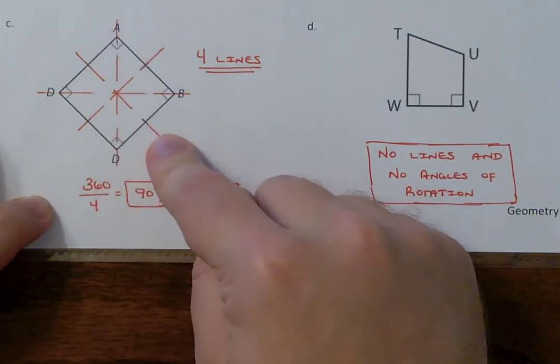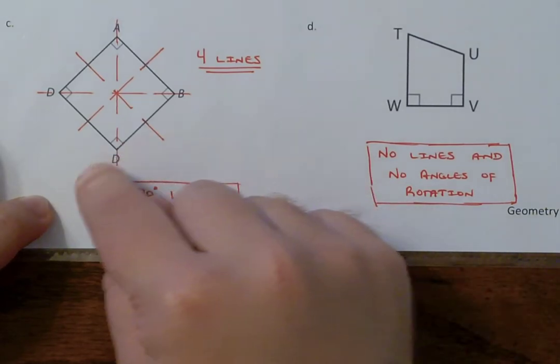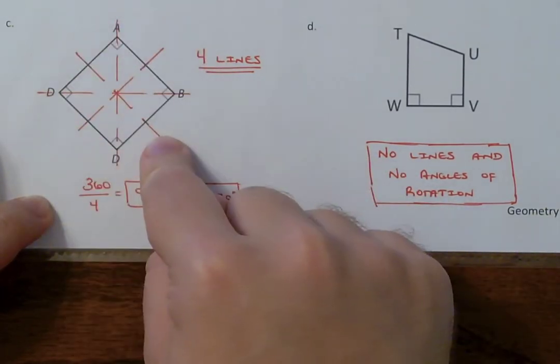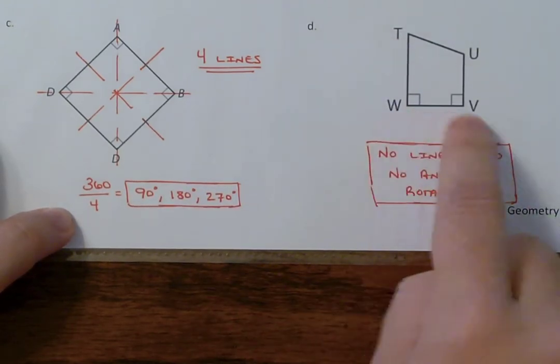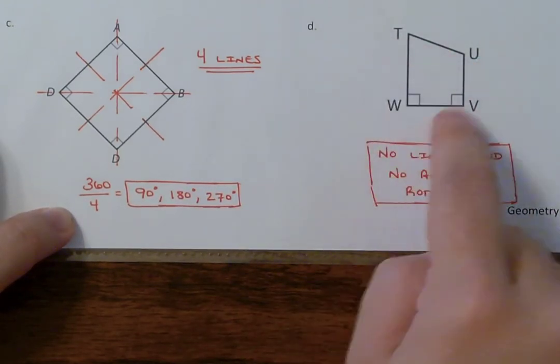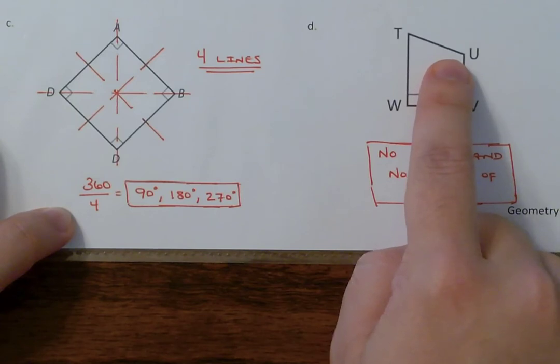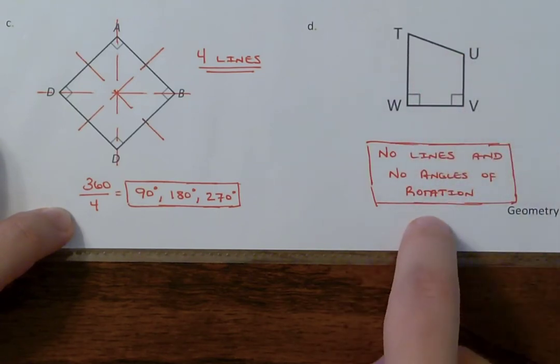Now, it's not just because I have 4 congruent angles, but because all 4 of the vertices are congruent. Just like over here, while I have 2 angles that are congruent, not all the vertices have a matching part. So that's why there's no angles of rotation for part D.